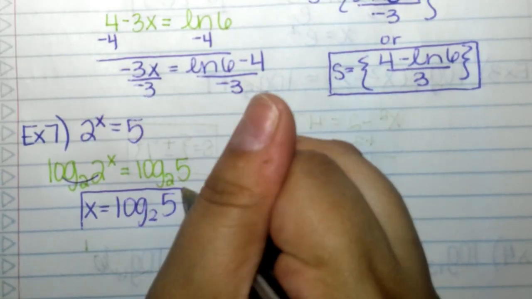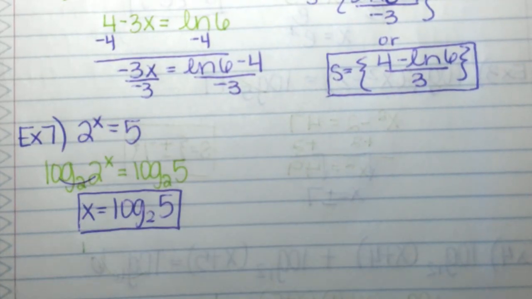Y'all, that is my answer. I can't do anything else with this. Okay, yeah, solution sets, but I'm going to show you something else before I do that.